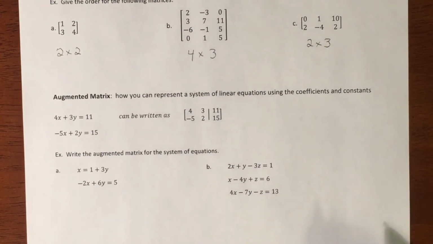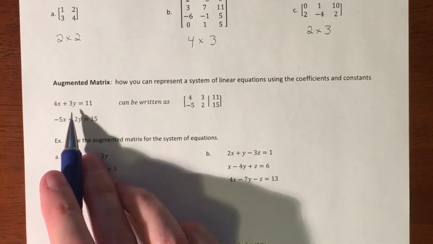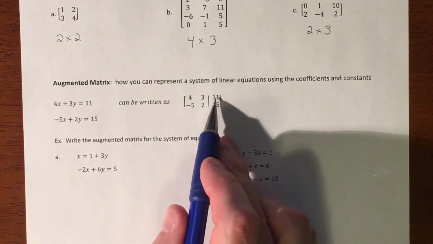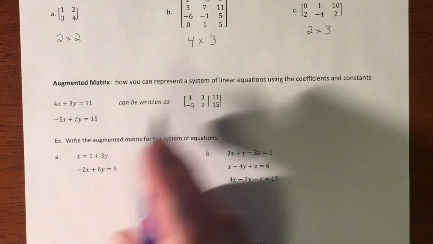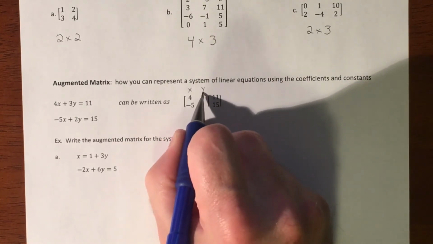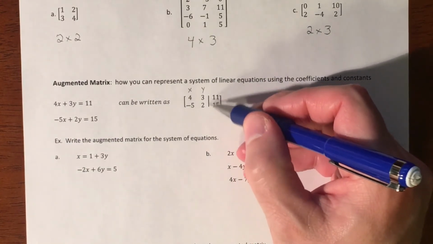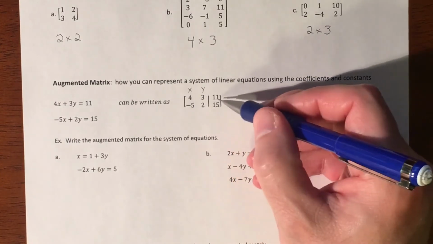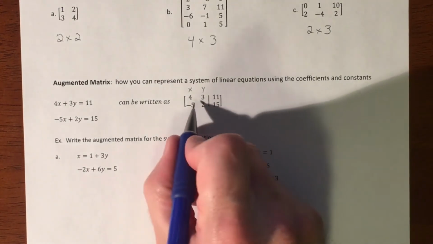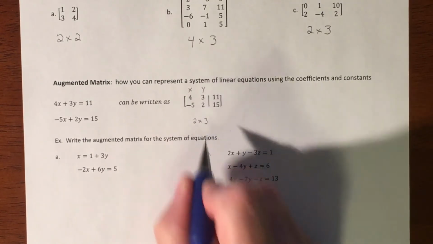So an augmented matrix is how you take a linear equation or a system of linear equations and write it as a matrix. So you have a 4, 3, 11, so it turns into 4, 3, 11, and then a negative 5, 2, 15. This column would represent the x column, this column would represent the y column, and this represents what it equals. So we draw a line, the calculator's not going to do this, but we draw a line here that separates out your variables from what it equals. So this matrix would actually be a 2 by 3 matrix.